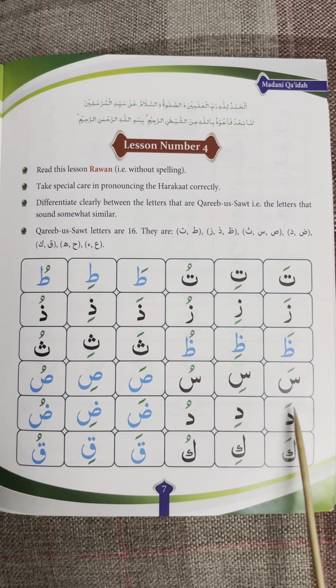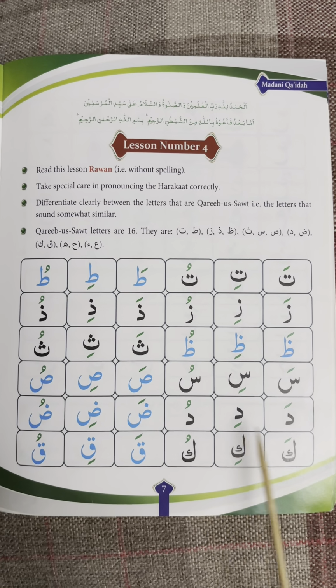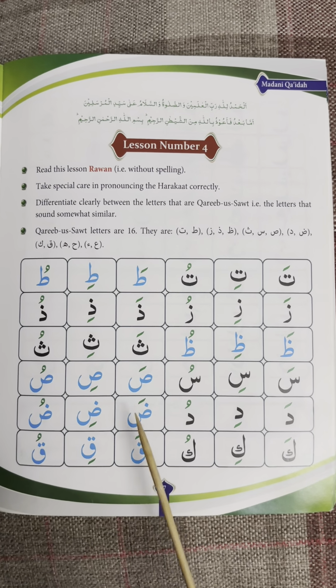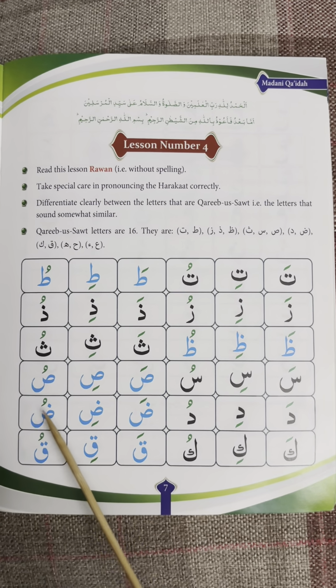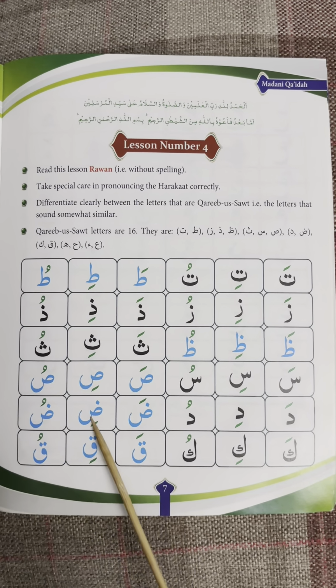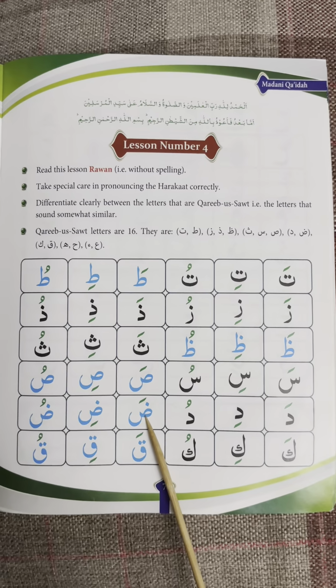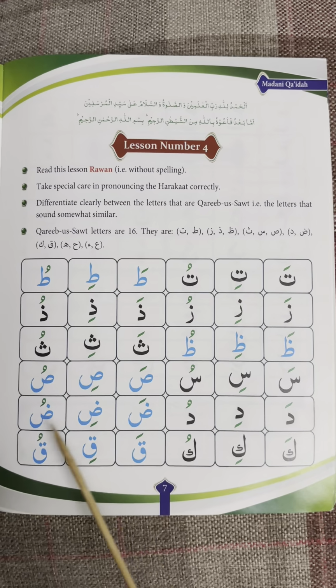Dal zabar da, dal zer di, dal pesh du. Dod zabar do, dod zer di, dod pesh do.